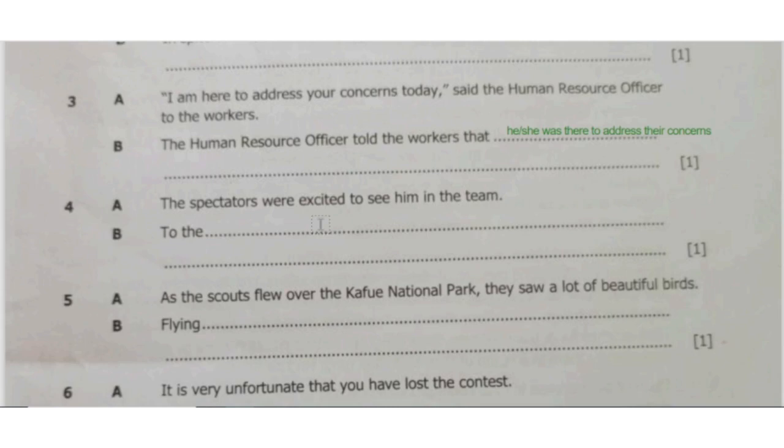Okay, so we can write this like this: to the excitement of the spectators, then we put a comma.